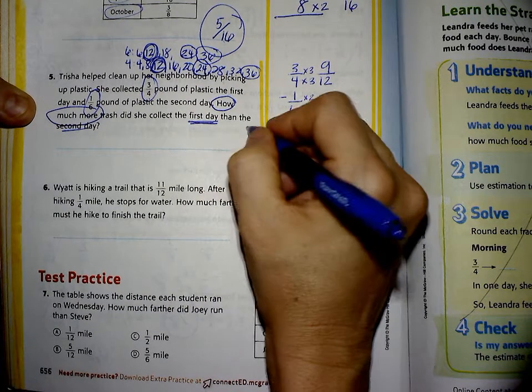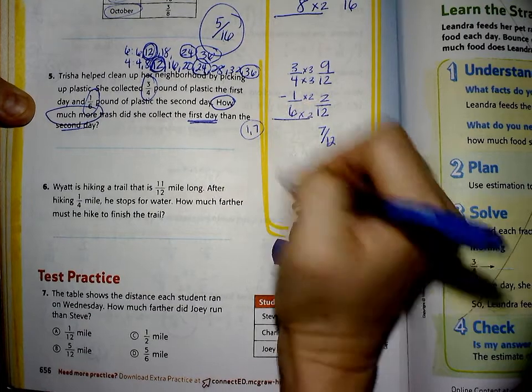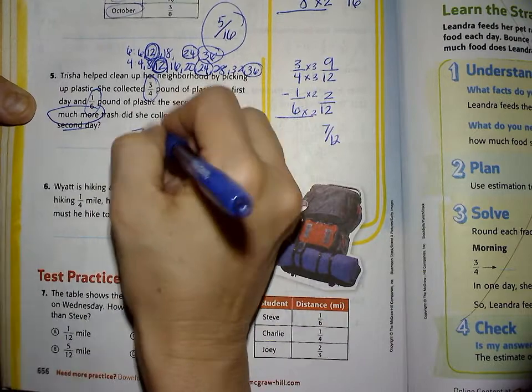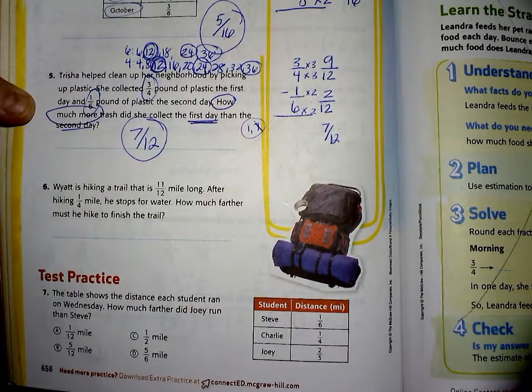7 is a prime number. Its factors are only 1 and 7. I can't divide 12 by 7. 1 is left. So my simplified answer is 7 twelfths.